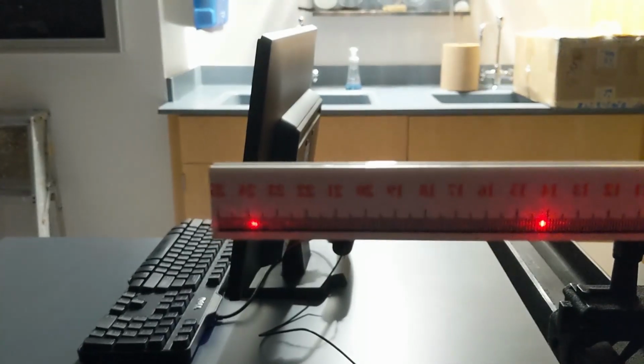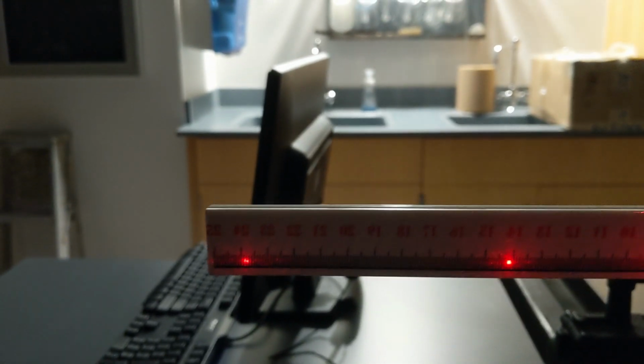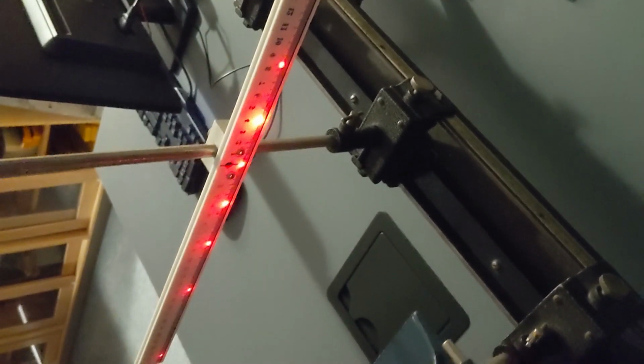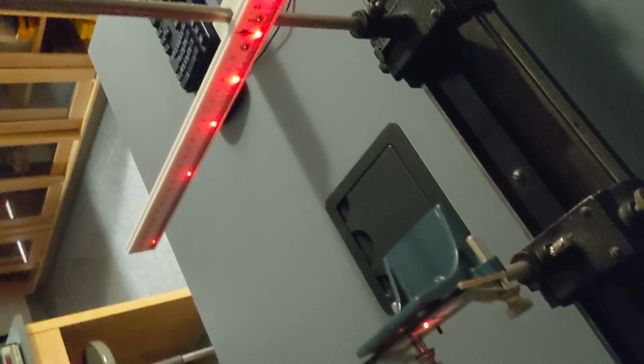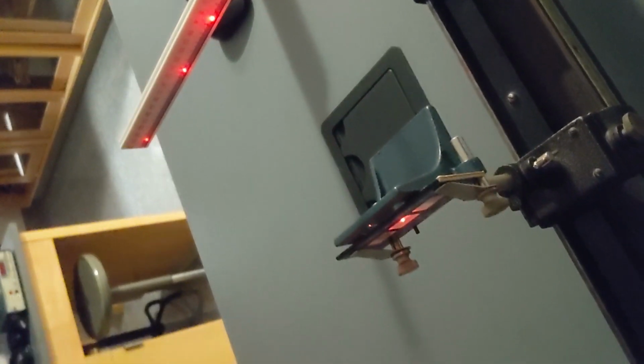So hopefully I can get it focused. Camera's doing all sorts of fun things. And that is the red laser. Next I'll show the green laser, and from that you'll have to figure out what the wavelength of that laser is based on the information that I've provided with this lab.